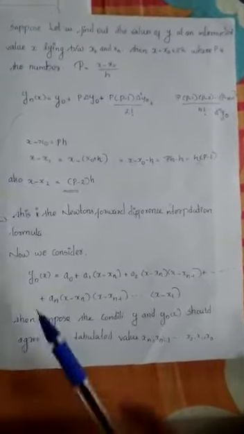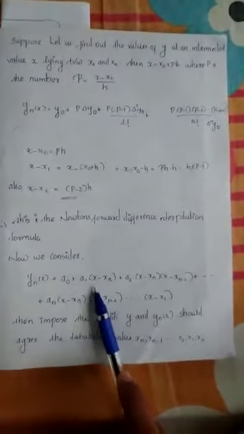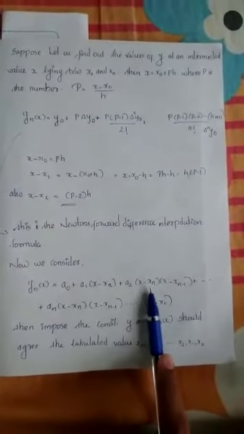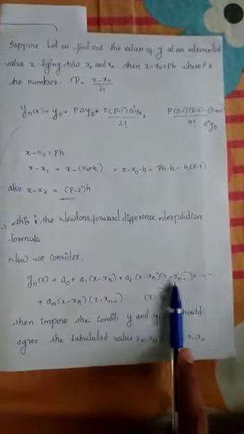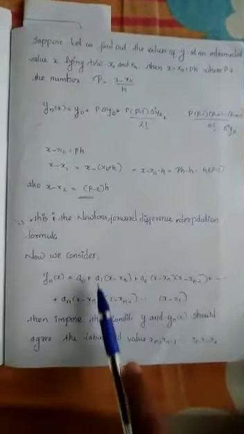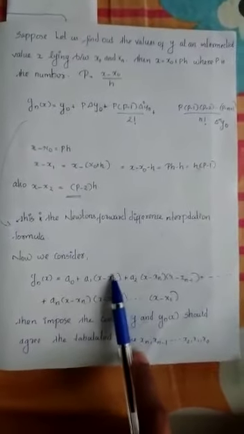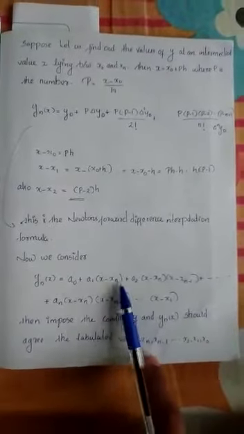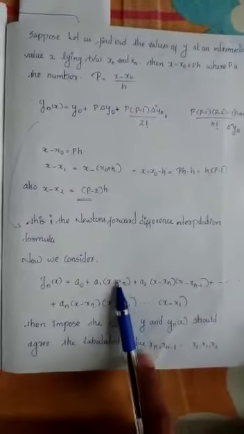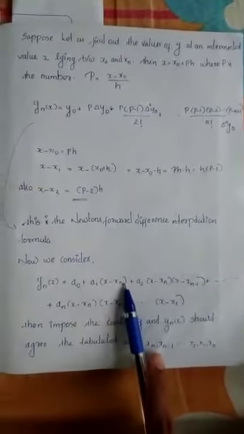So we consider yn of x is equal to a0 plus a1 into x minus xn plus a2 into x minus xn, x minus xn minus 1, etc. So in the forward difference formula the first term is x0, but this is a backward difference condition. So we put x0 as xn, the first term is xn.